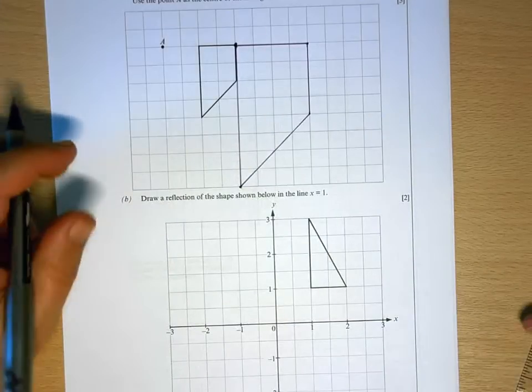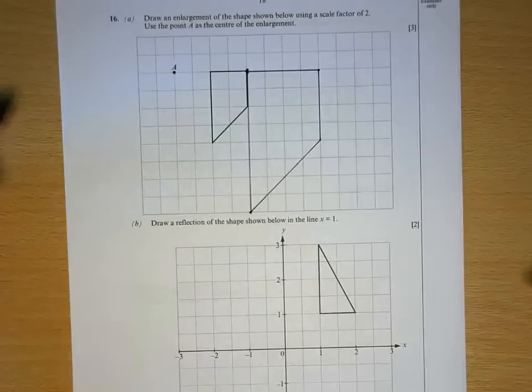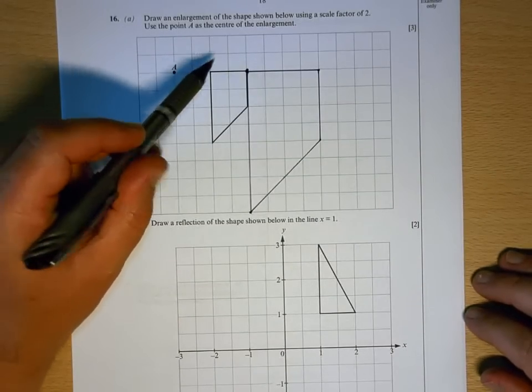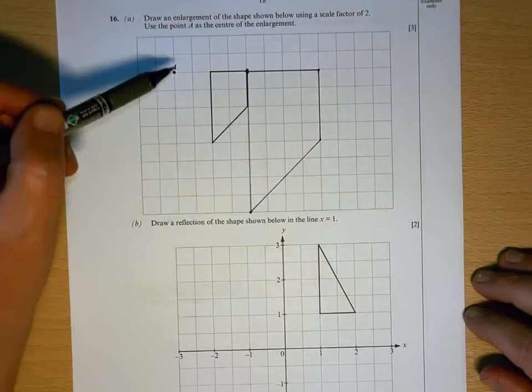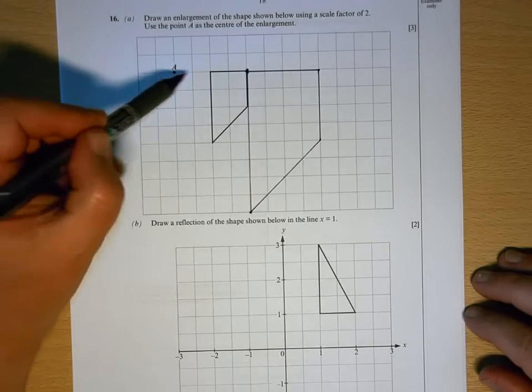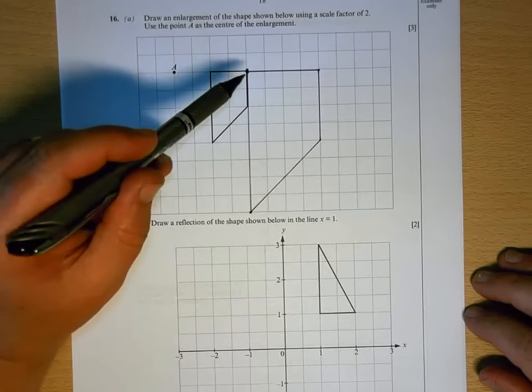So when you're given the centre of enlargement, you've got to work out how to travel from the centre to the start of the enlargement. Are we going here, across 2, scale factor 2, across 4? It doesn't make any difference that it's touching the original.